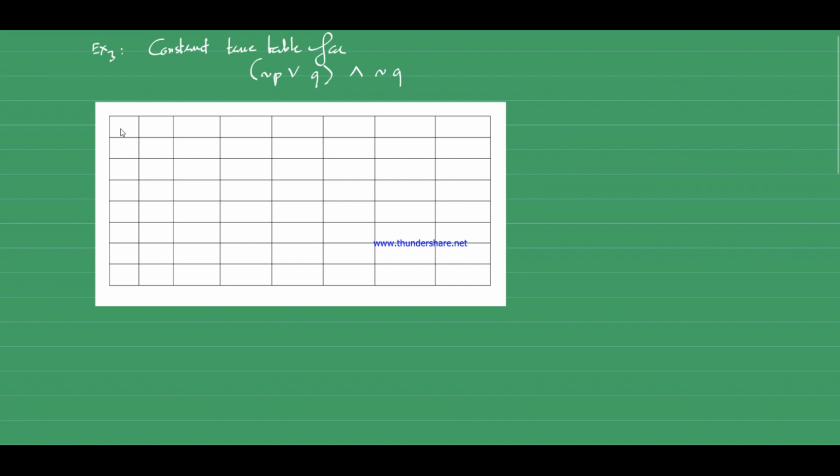So you're gonna have P over here, Q, negation of P, then negation of P disjunction Q, then negation of Q, then finally the whole thing. I'm gonna call the whole statement A. That's the final column.